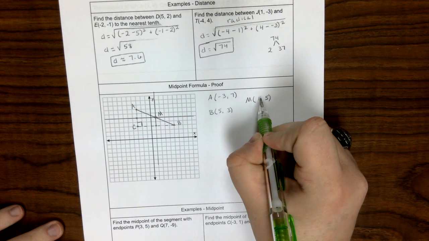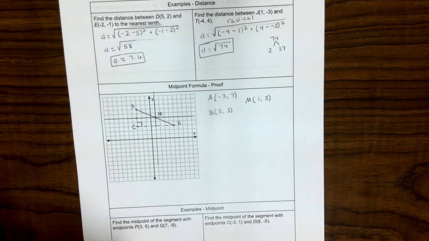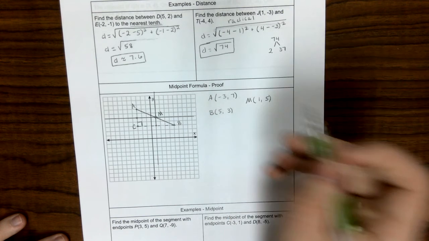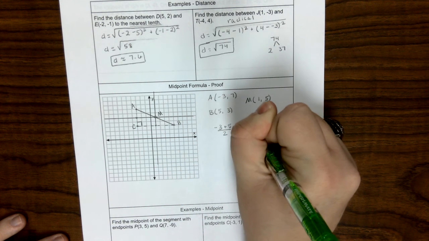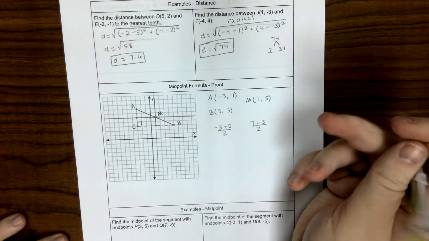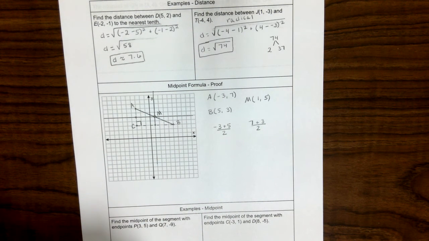Now, I want to try and show you where this is coming from. Remember, midpoint is in the middle. And sometimes when you think of middle, you kind of think of average, because average tells you what's in between two numbers, right? The middle between the two. So let me show you. Let's do the average between these two coordinates. Okay, so -3 plus 5, and there's 2 of them, so we divide by 2. 7 plus 3, divide 2. The average of those coordinates.